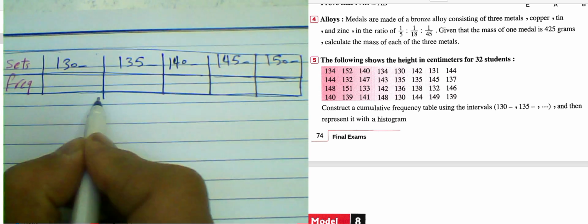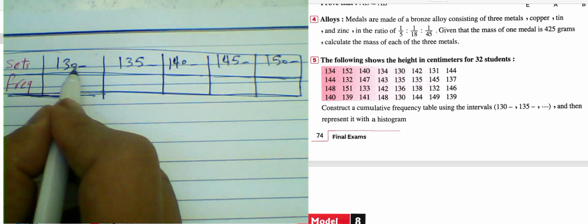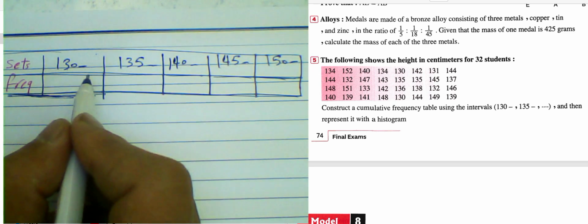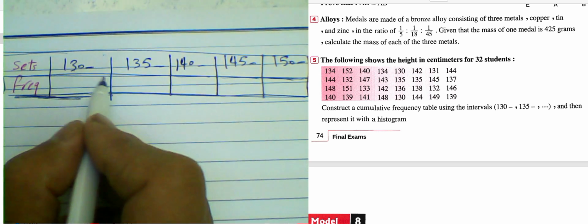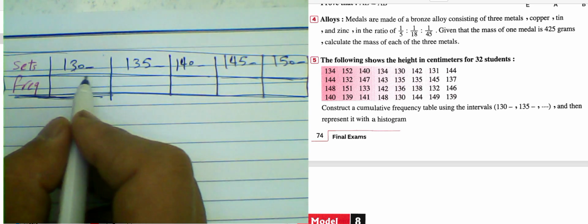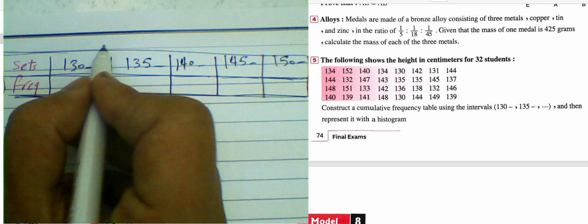Count with me from the table. We must write from 130 to 135, like 130, 131, 132, 133, 134, so up to 134.